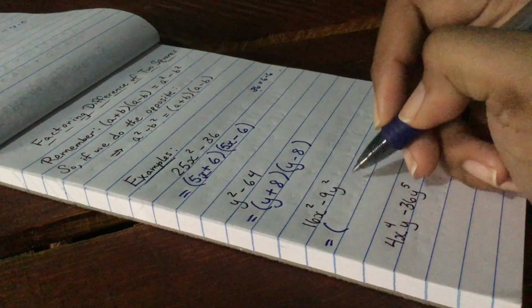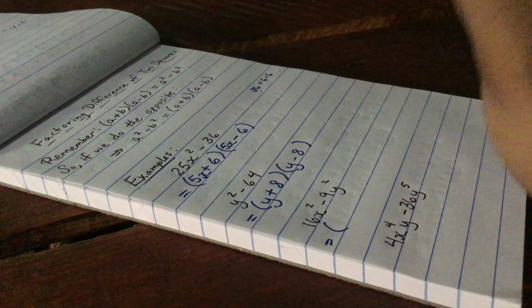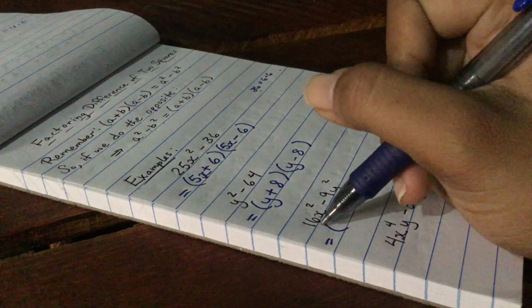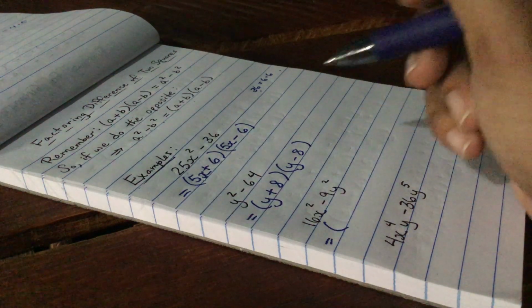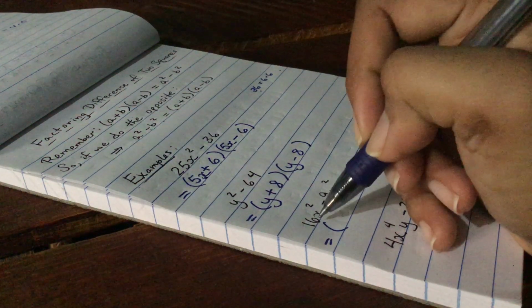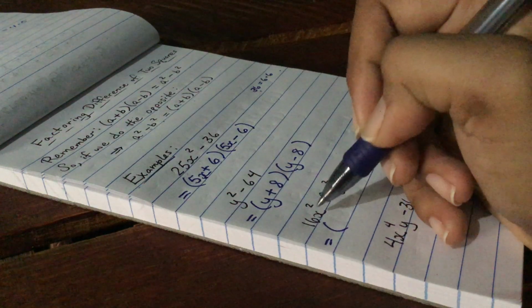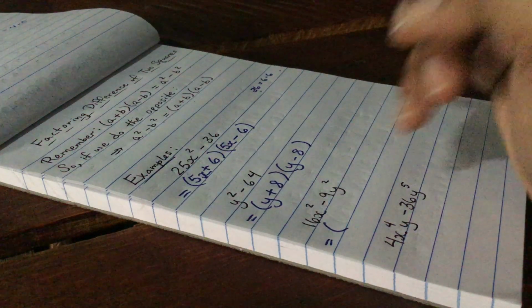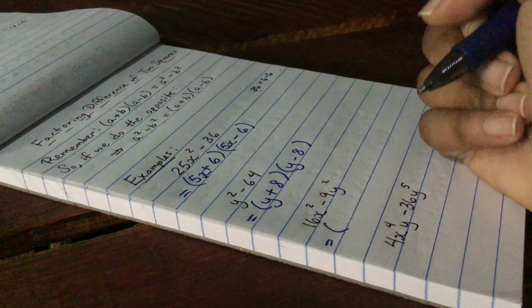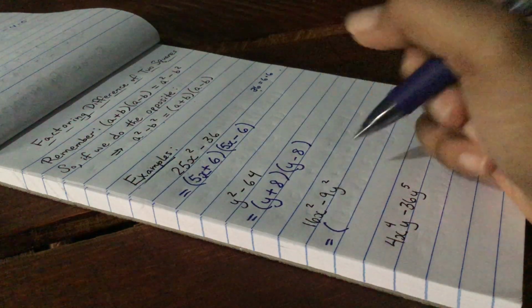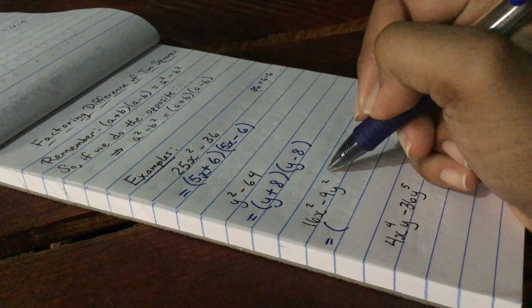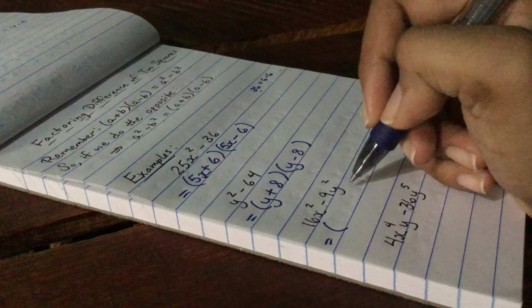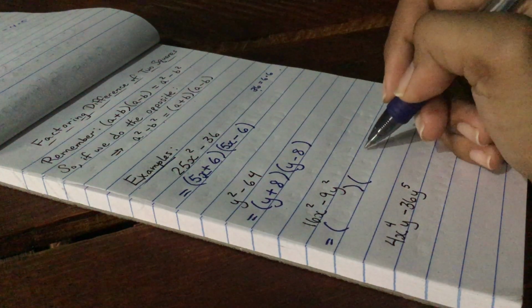Here, we identify first, we make sure that we have perfect squares. It's the difference of two squares. Remember, it's subtracting difference. 16 is a perfect square, yes. 4 times 4 gives me 16. X squared is a perfect square. 9 is a perfect square. 3 times 3 gives me 9. And y squared is a perfect square. So I set up my two sets of brackets.